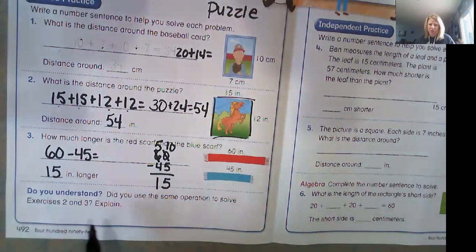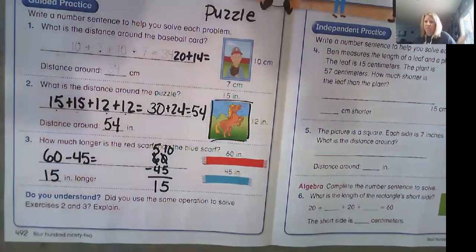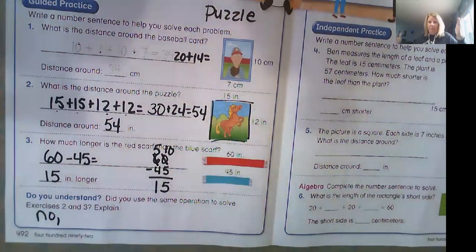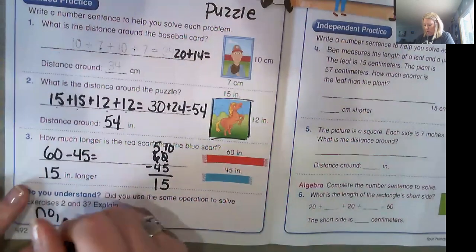Did you use the same operation to solve numbers 2 and 3? Did we use both addition or both subtraction? No, we used different. And why? Because the problems want us to do different things.